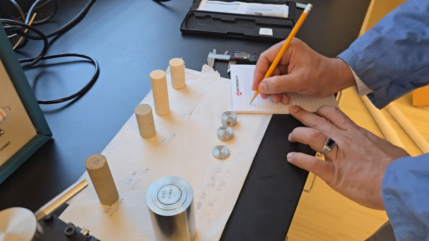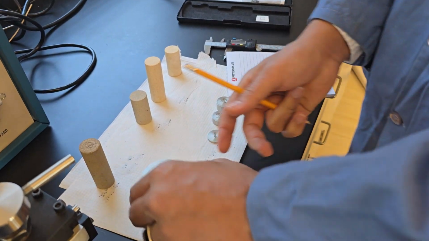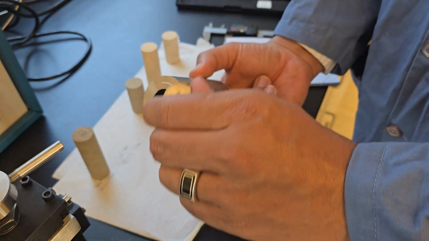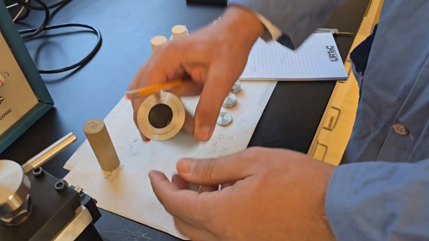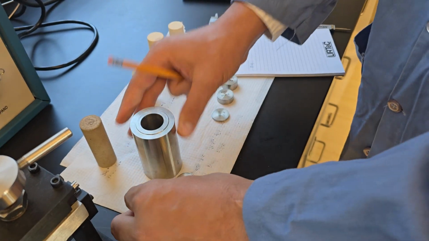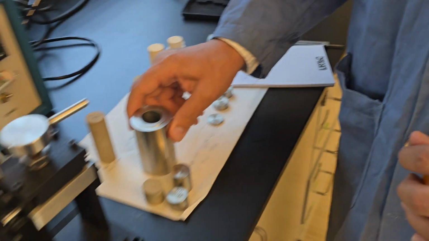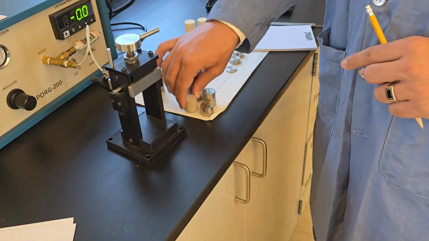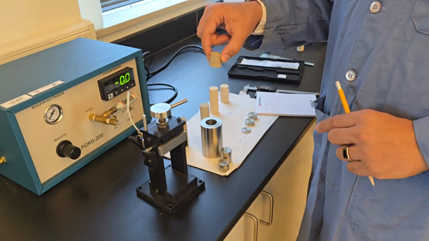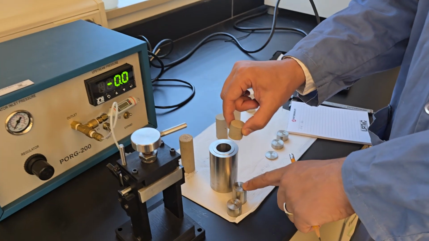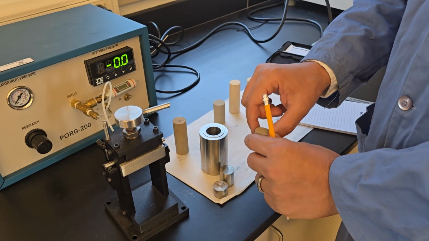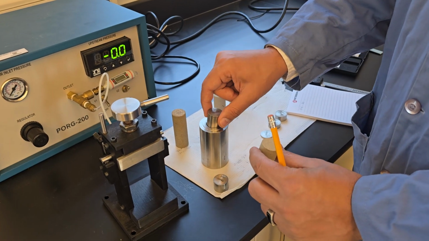So I have disc 4 and I have disc 5. Those are the two. And then I take out my core sample as well. Now for the experiment to run, the gas has to go through the sample. So if I keep the rock sample underneath the steel, the gas will not make it there. So what I need to do is I put the steel first.